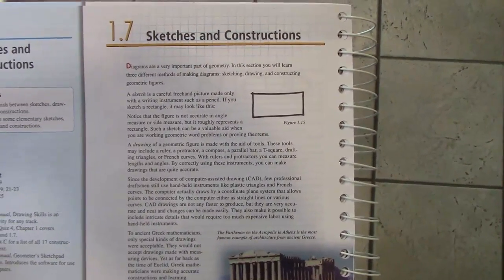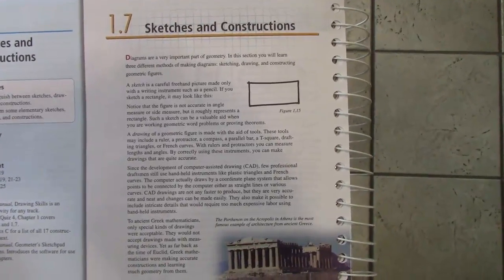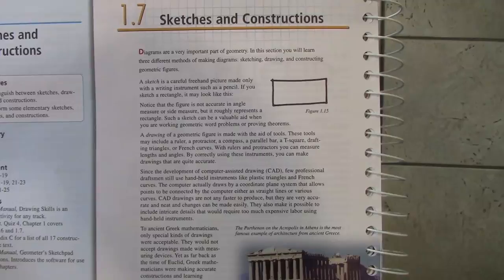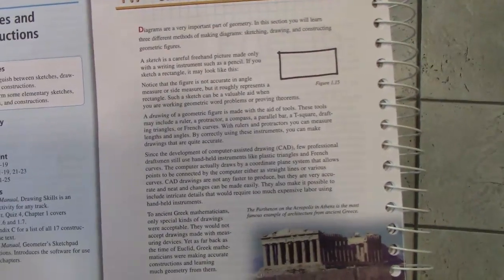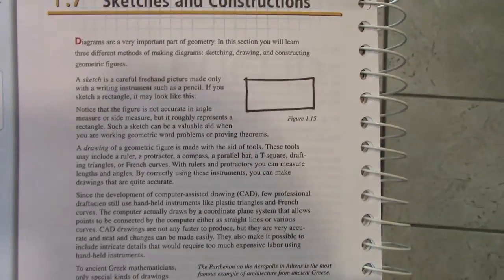So on the last section, 1.7, I want you to write down 3 things. We're going to have definitions because we're talking about sketches and construction. First of all is a sketch. Write down the word sketch.